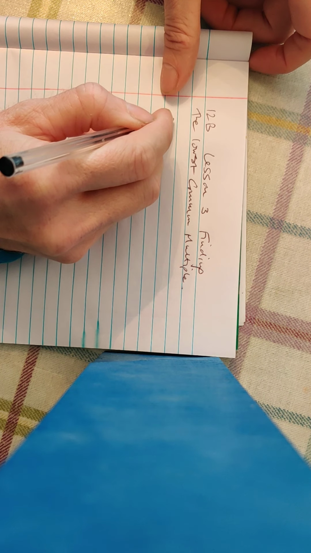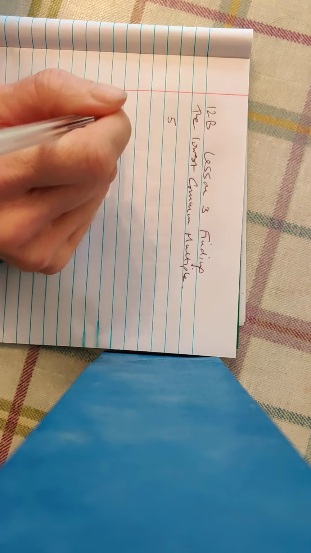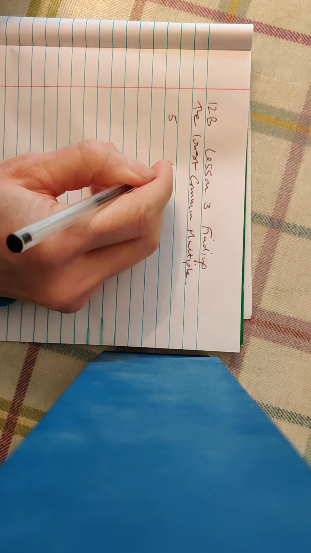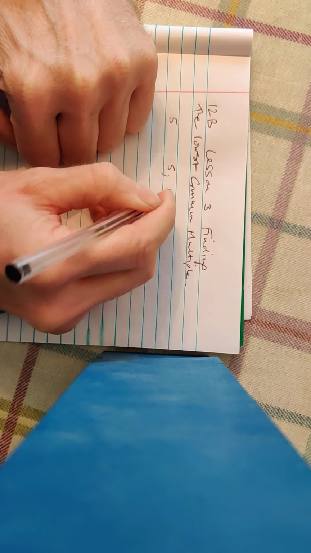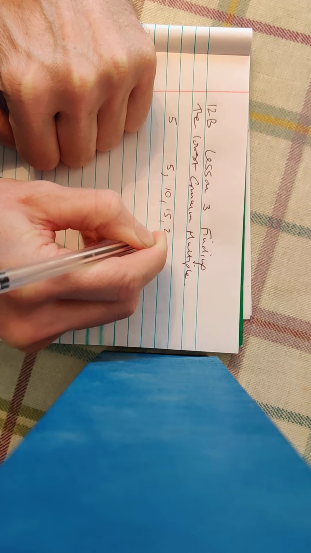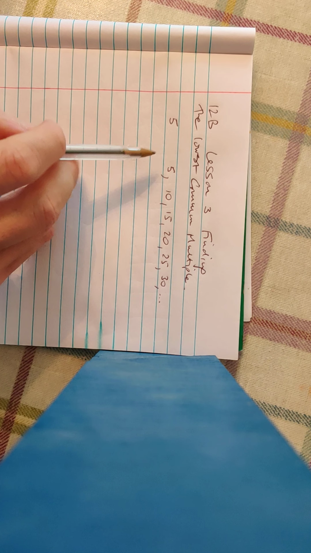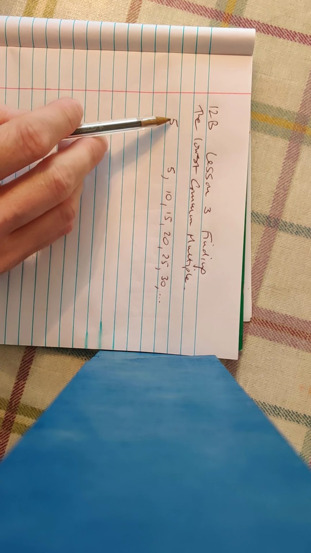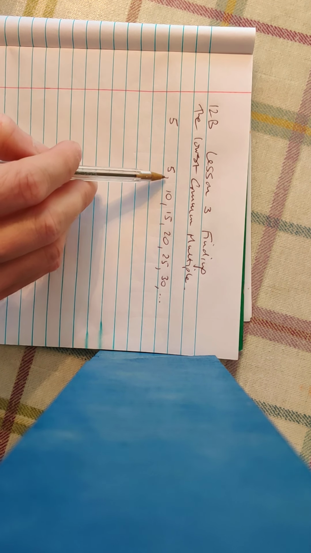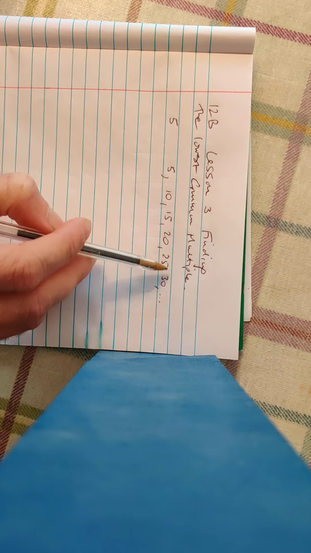If you talk about 5, the multiples of 5 will be 5, 10, 15, 20, 25, 30, etc. To get the multiples of a number, you multiply the number by 1, then by 2, then by 3, then by 4, and the results of those will be the multiples.